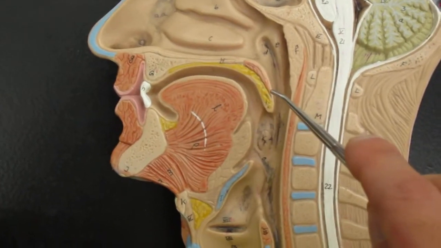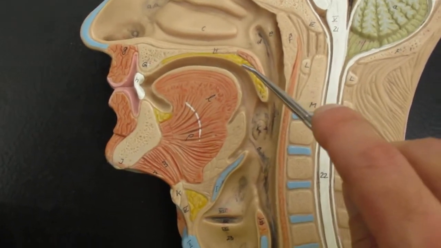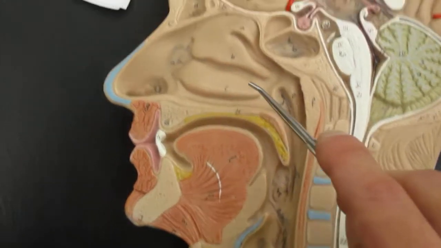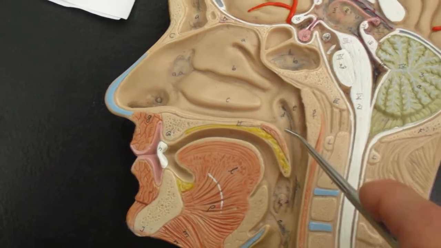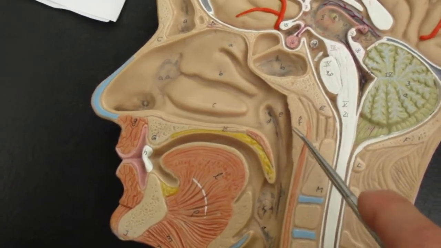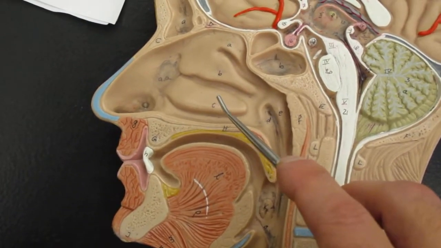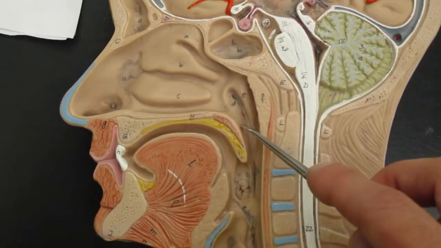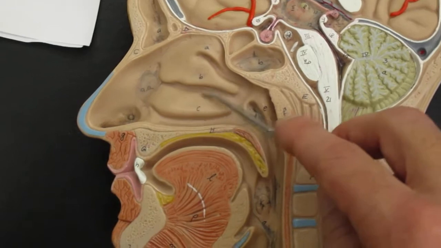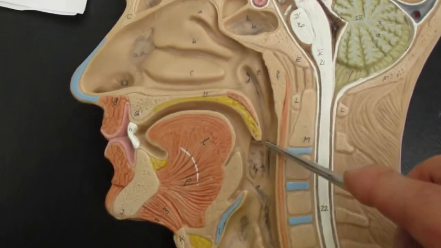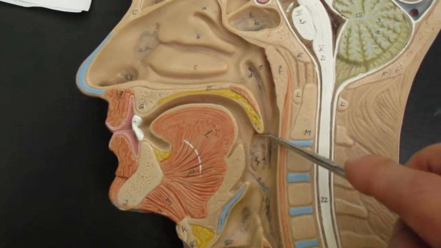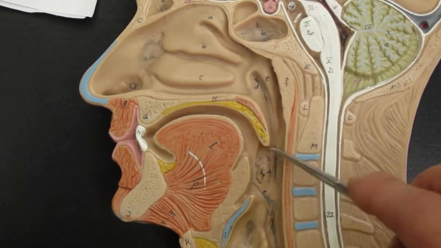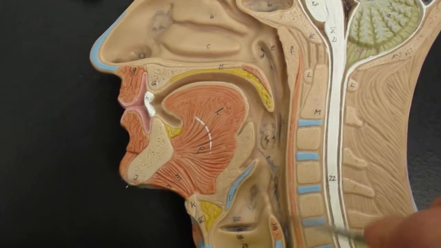Okay, during swallowing, remember that the uvula is going to close off this nasal cavity here. This is going to prevent fluids and food from going up into the nasal cavity, going up into the nasal pharynx. This is your oral cavity. This is your oral pharynx. So nasal pharynx, and then you have your oral pharynx and laryngeal pharynx.